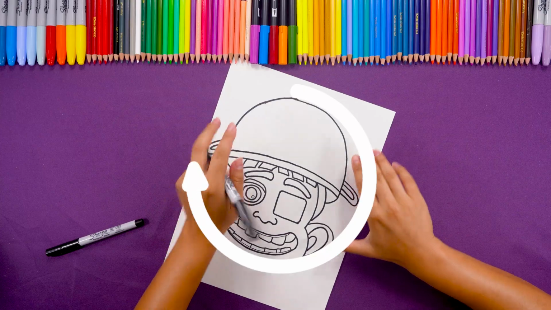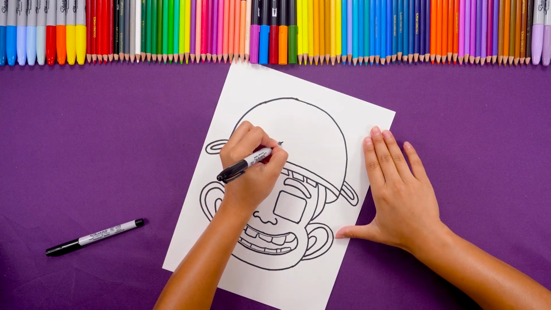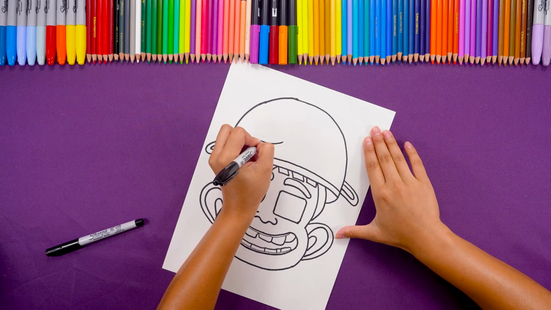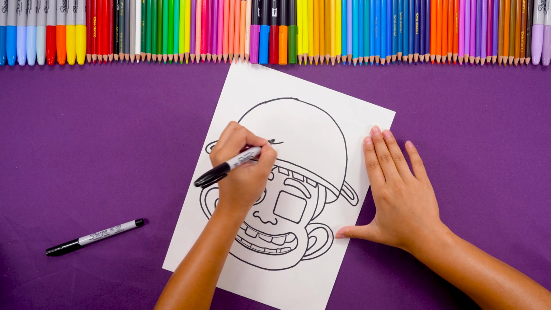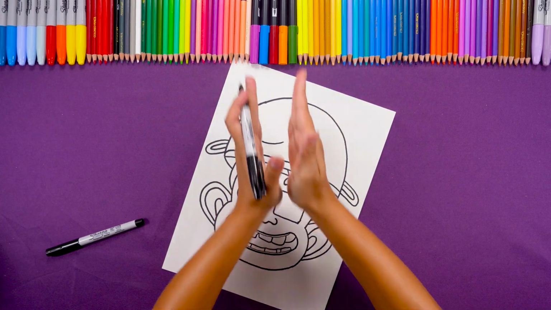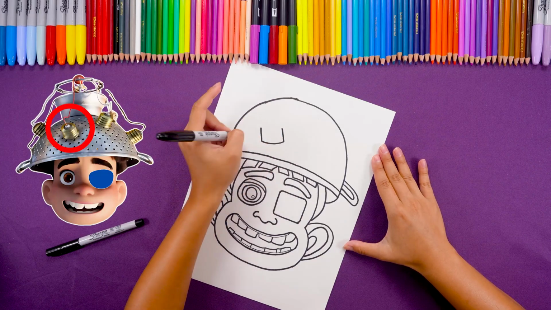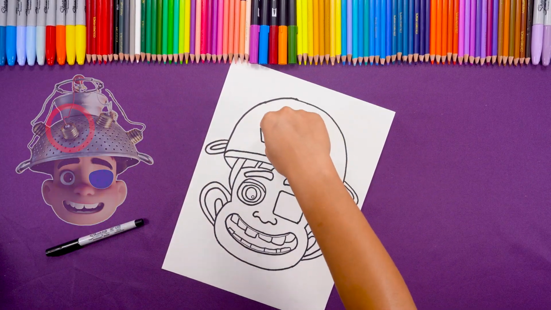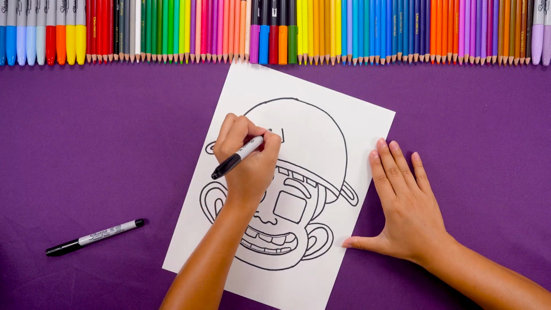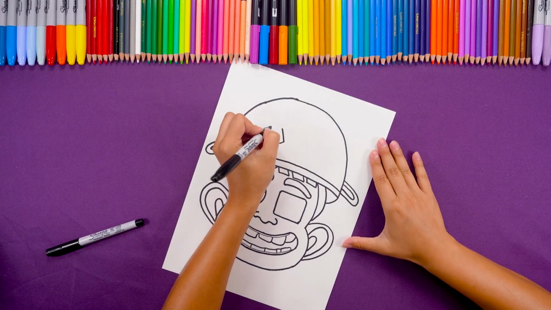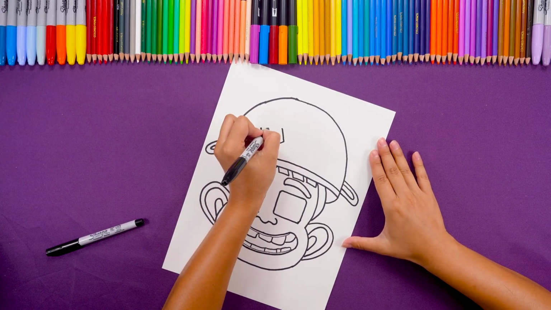I'm gonna turn my paper a little bit. I'm just gonna make a little curve like this. It's not a big one, but it's there. And then from this curved line, I'm gonna make two vertical lines. So I made a curved line, two vertical lines. Then inside of this, I'm gonna make an oval on its side. So right here, I'm gonna make an oval.